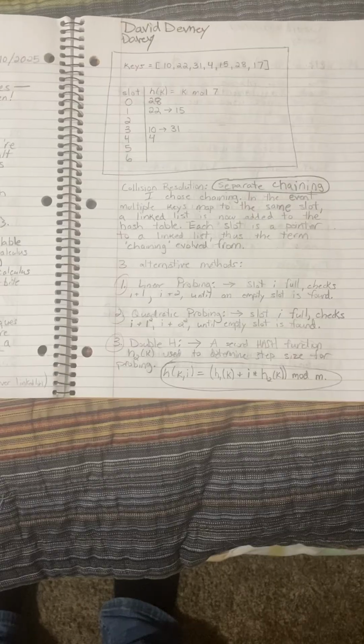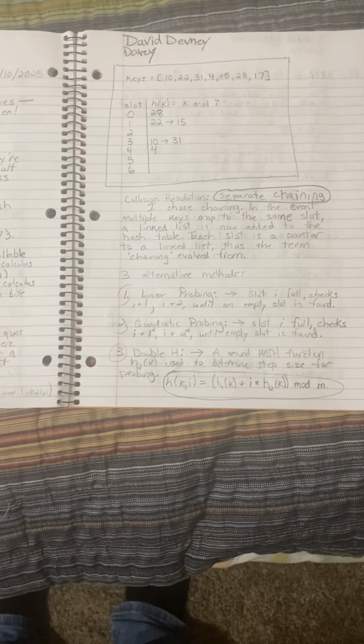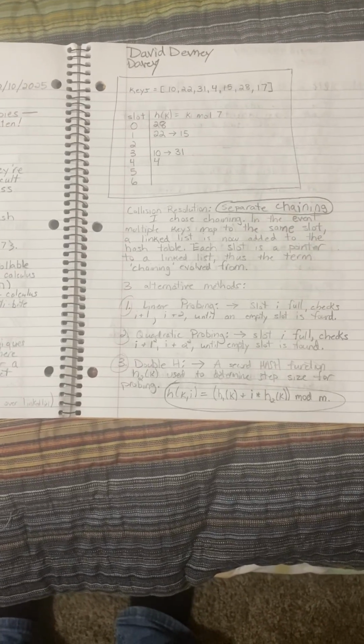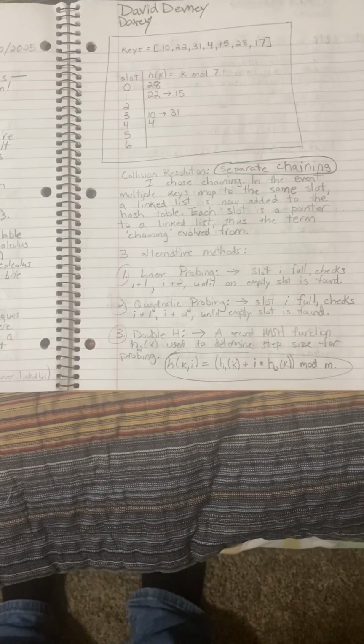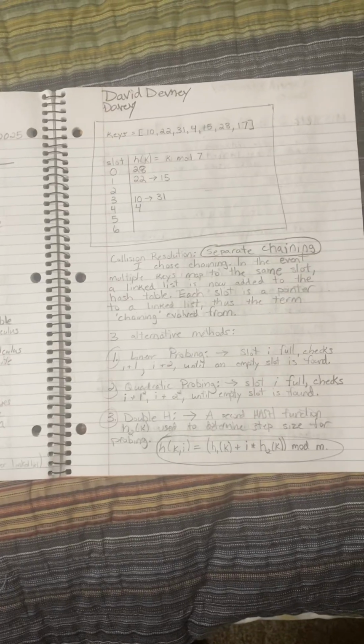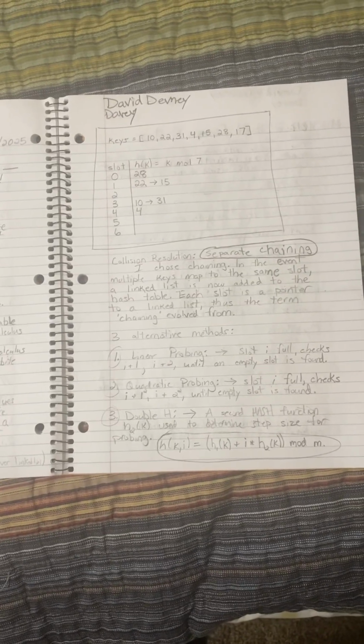So like in slot 1, actually I need to update that too, because that needs to go 17. It needs to be added on to 3. I'm gonna do that real quick.